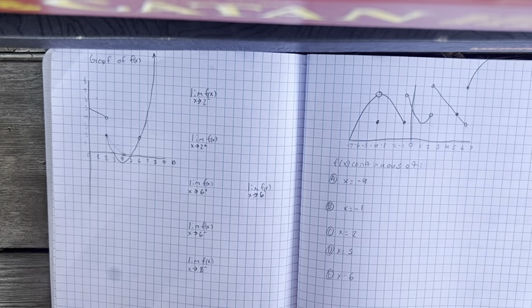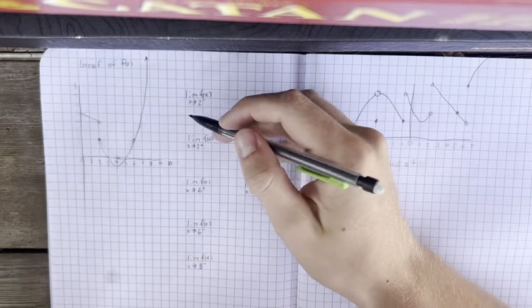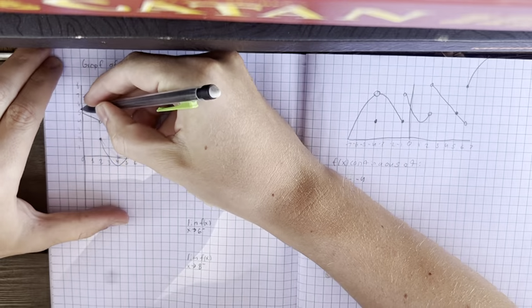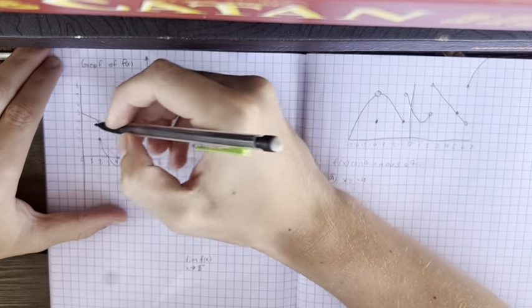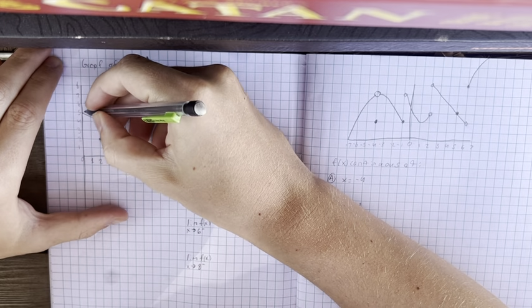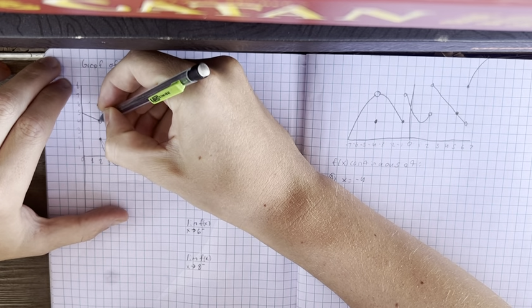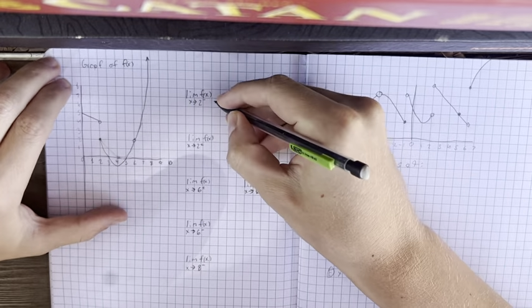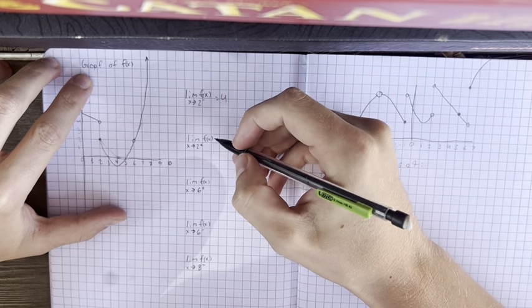So the first one-sided limit that I will be doing is the limit of f of x as x goes to 2 coming from the left. If you look at the graph, you can see coming from the left, there's a function with a slope of -1/2, and going to 2, the point equals 4. So for this one, you would put equals 4.